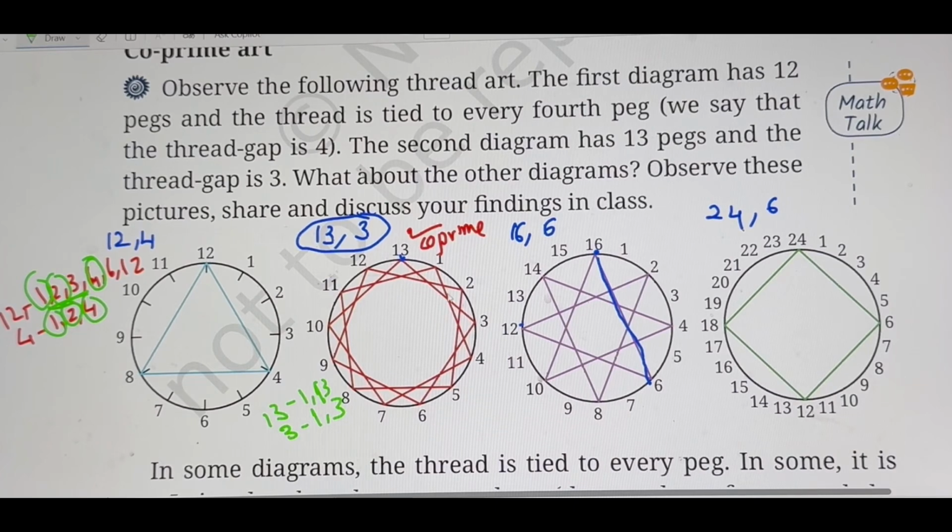So in this case, one thing you should remember is that with a different thread gap, you will get a different design. But you will cover up all the numbers. The thread will cover up all the numbers. So 13 and 3 are co-prime.